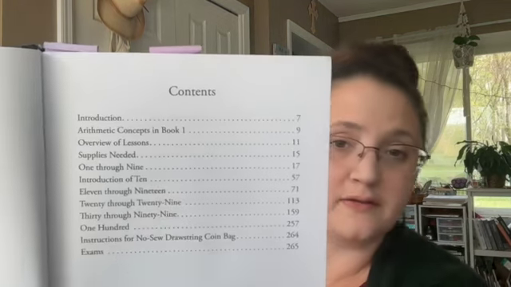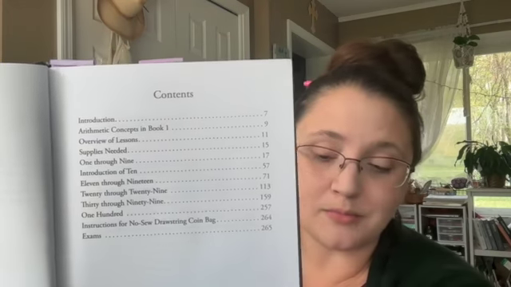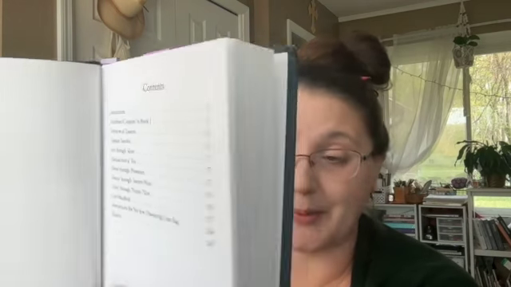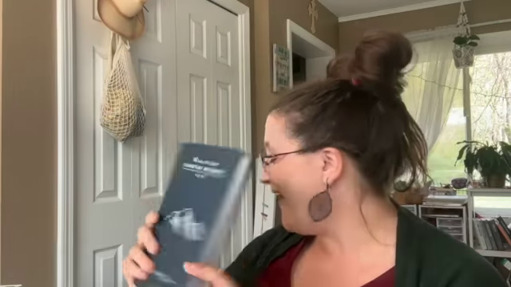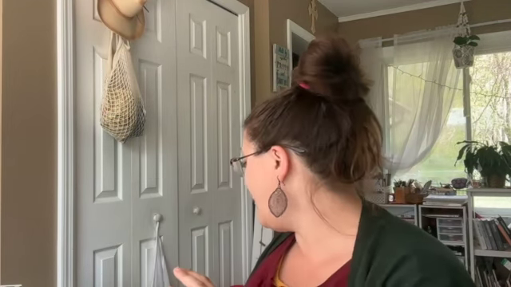You go through a very systematic way of learning. Here's the table of contents. It is different from traditional, so you have to wrap your brain around that. But this is wonderful for grade 1.